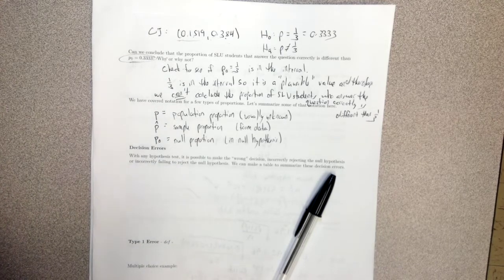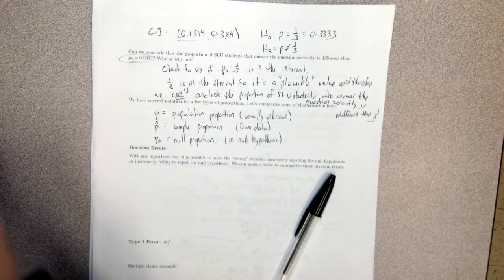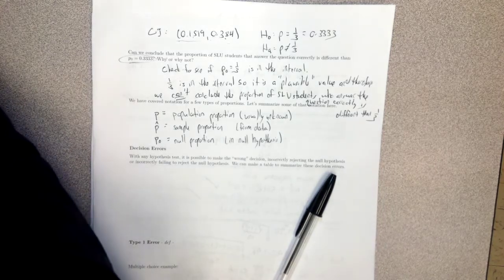Where we're going from here is we're going to continue to go over some topics that are important in hypothesis testing that we originally had skipped over. And as always, definitely let me know if you have any questions about any of this.